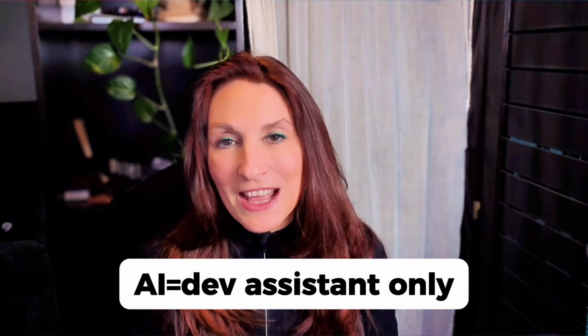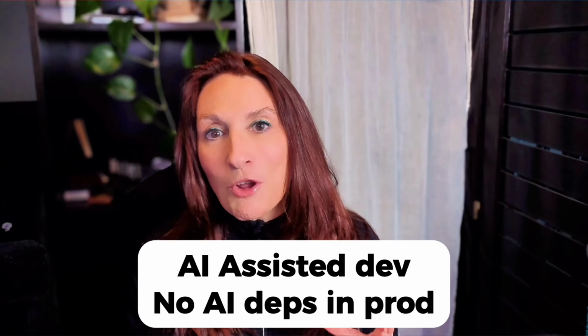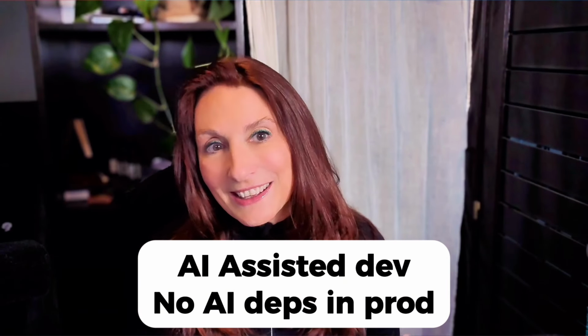Think of it this way. The AI is your development assistant. It reads your n8n workflows and builds the front end for you. The final product is a standard application connecting to standard webhooks. This is powerful because you get AI-assisted development without AI dependencies in production.